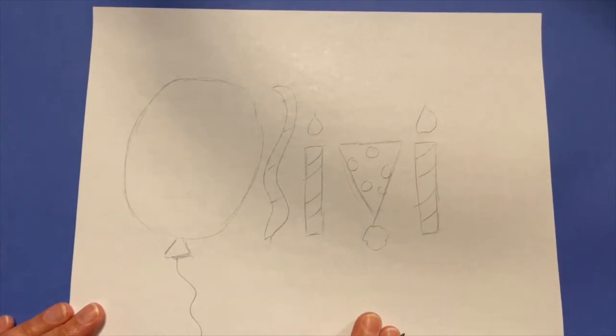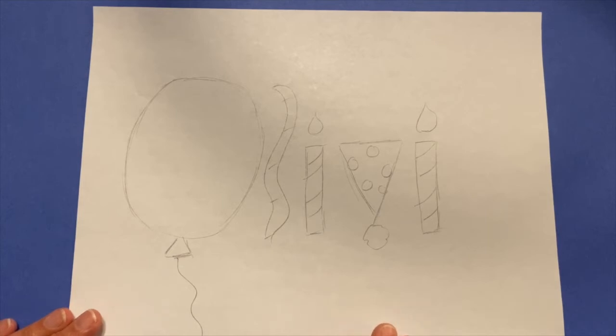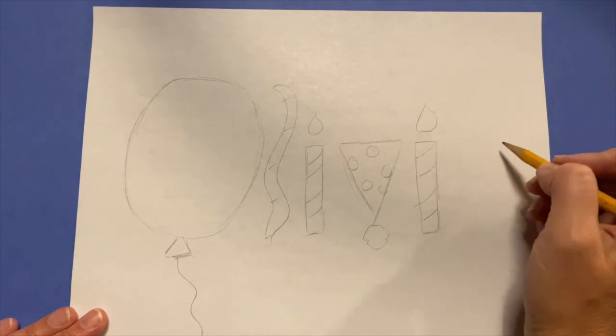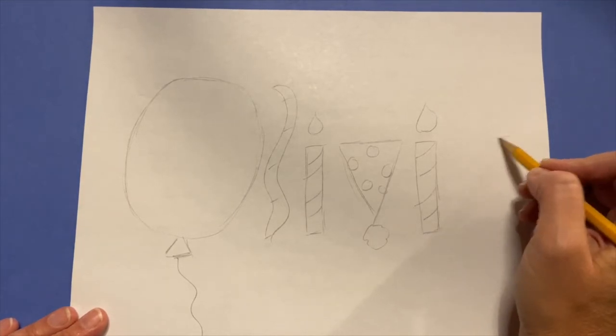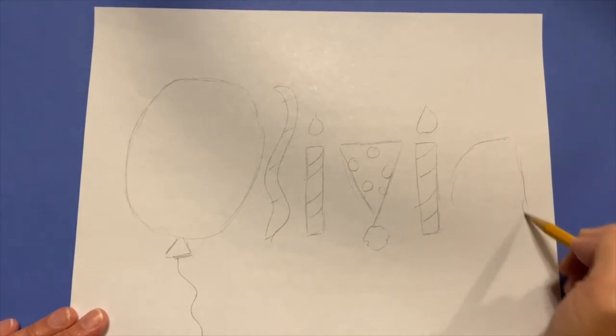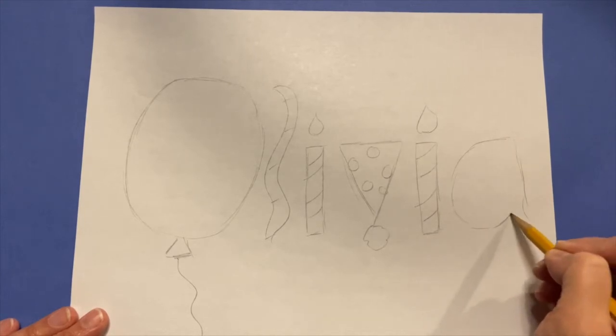And finally, the letter A. This is a harder one. Maybe I could just draw the letter A, and on the inside, I'll add a cupcake.